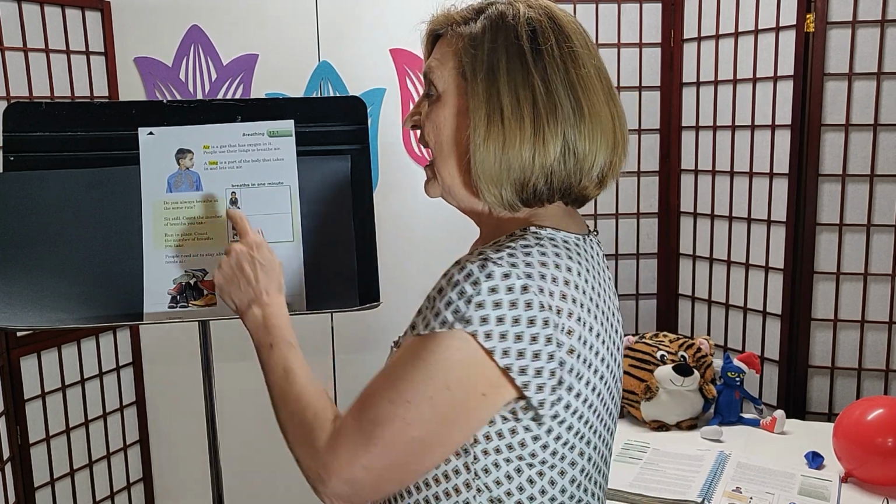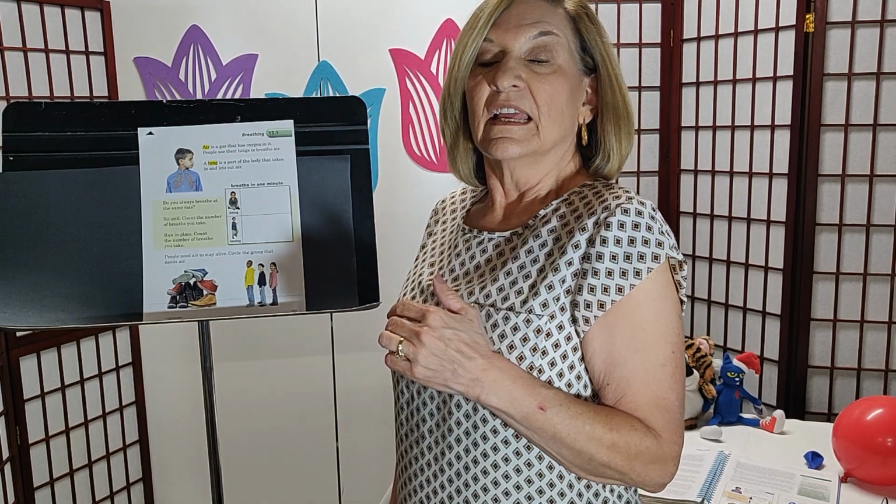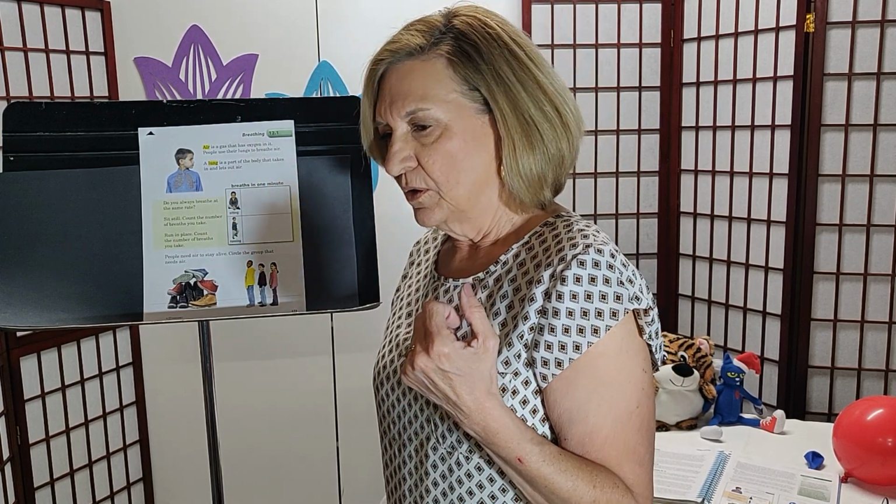Right here, the word that is highlighted is the word lung. A lung is a part of the body that takes in and lets out air. Inhaling, exhaling, in and out, in and out. It's kind of like when we were talking last week about our heart that pumps and beats. It just does it. Do we really have to stop and think, breathe in, breathe out? No, it's just an automatic function of our body, the way God created it. So we don't even have to think about it.